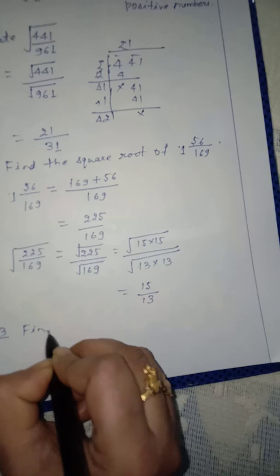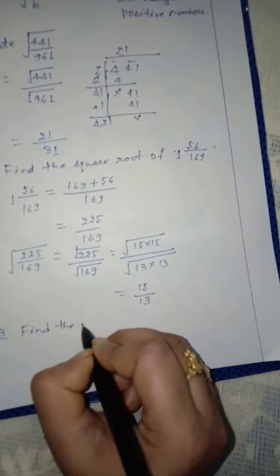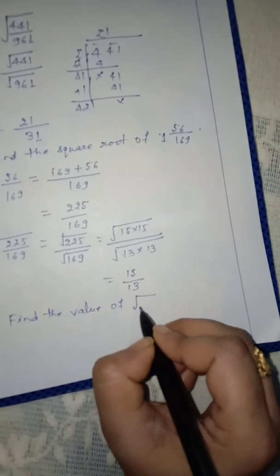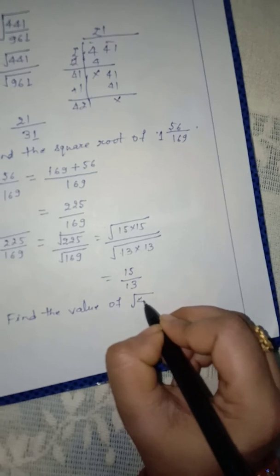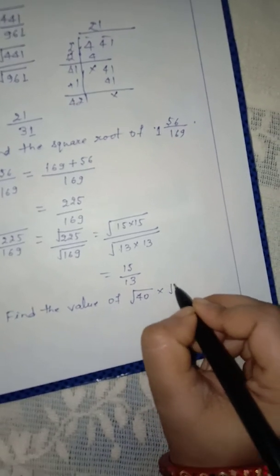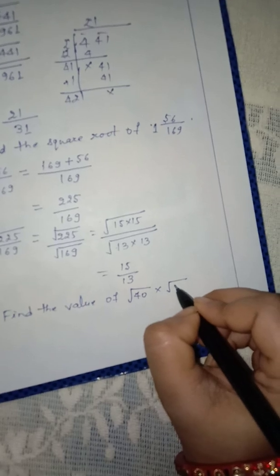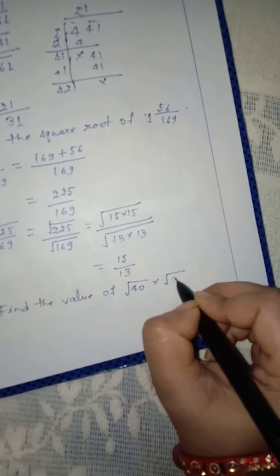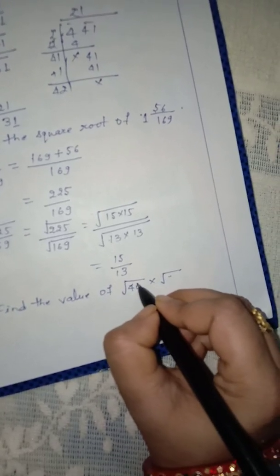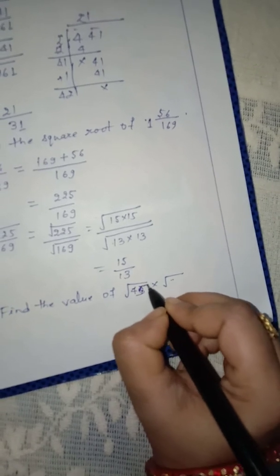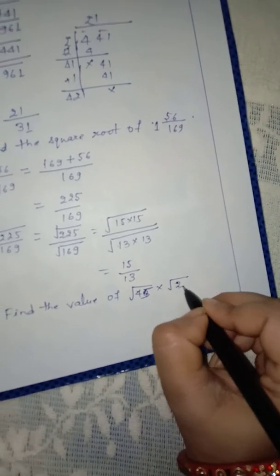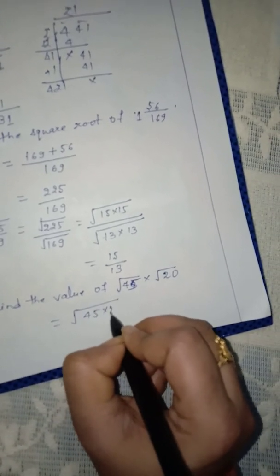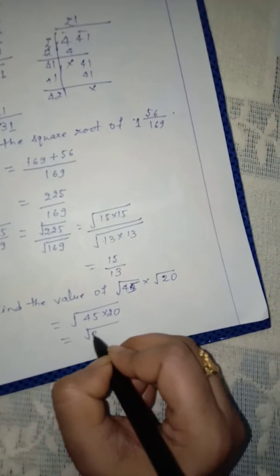Now example number 3: find the value of the square root of 45 into the square root of 20. Our formula is 45 into 20, which gives 900.